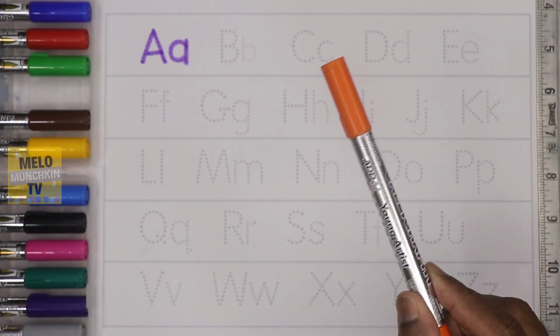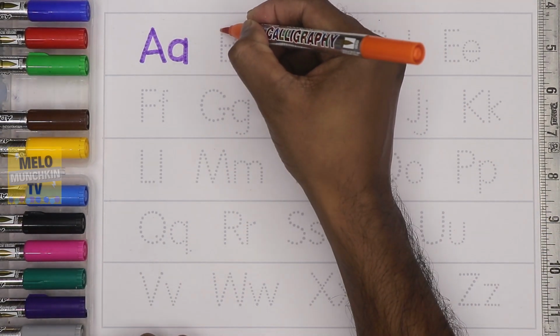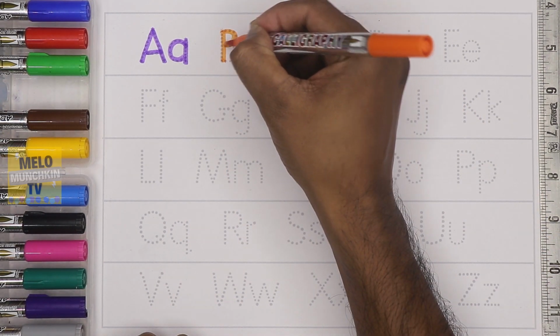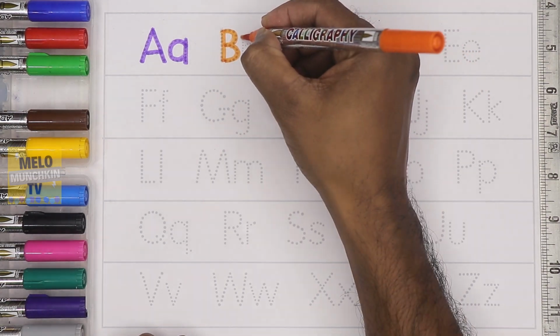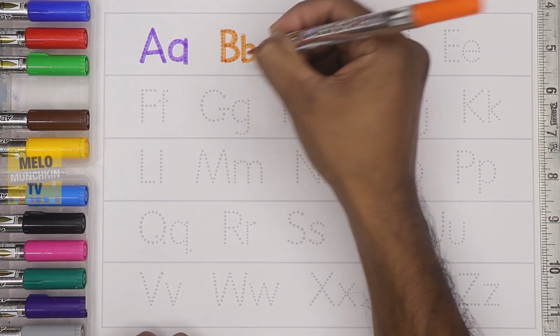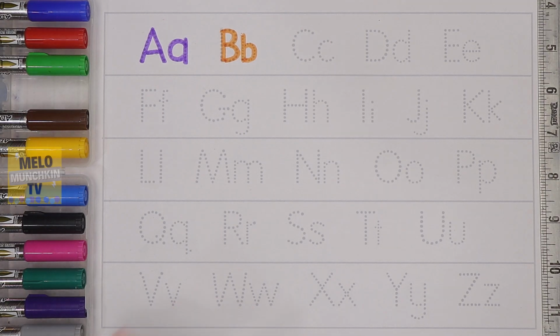Next I'll take orange color and write letter B. This is capital letter B and this is small letter b. B for ball. B for ball.